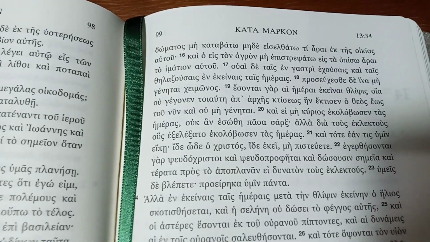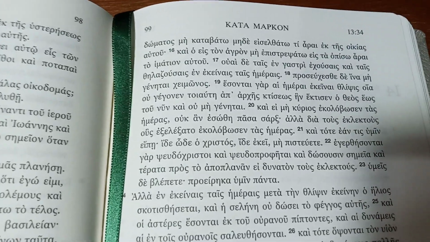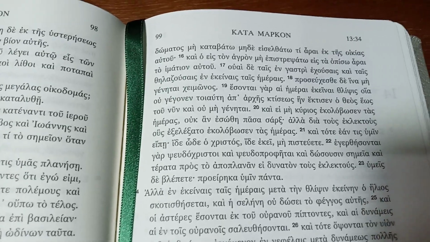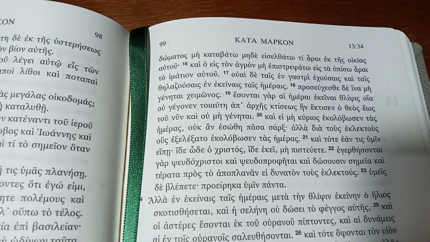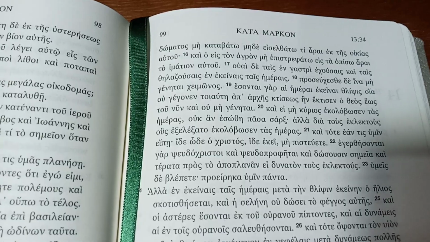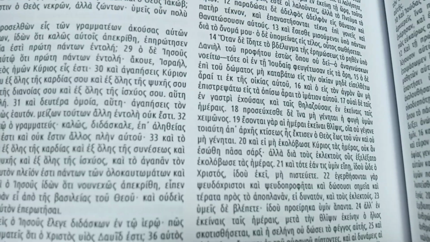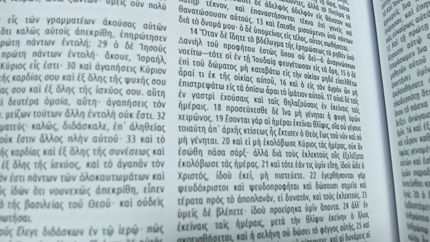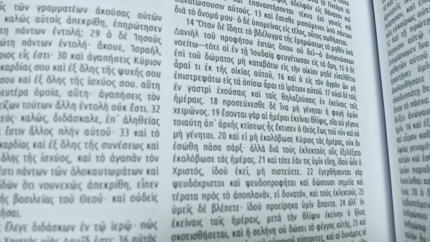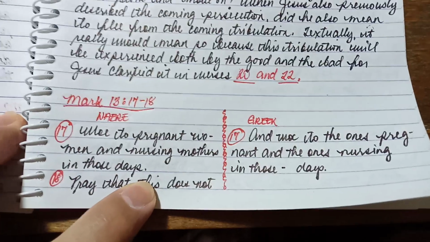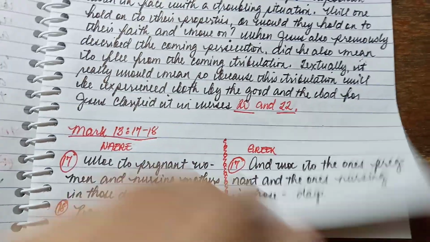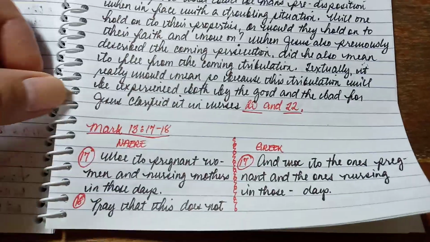And that goes the same here in the Tyndale text. Verse 18 also is the same. It ended as a complete sentence. You could see here in the Patriarchal text as well. And this is how I rendered the Greek text of 17 and 18.